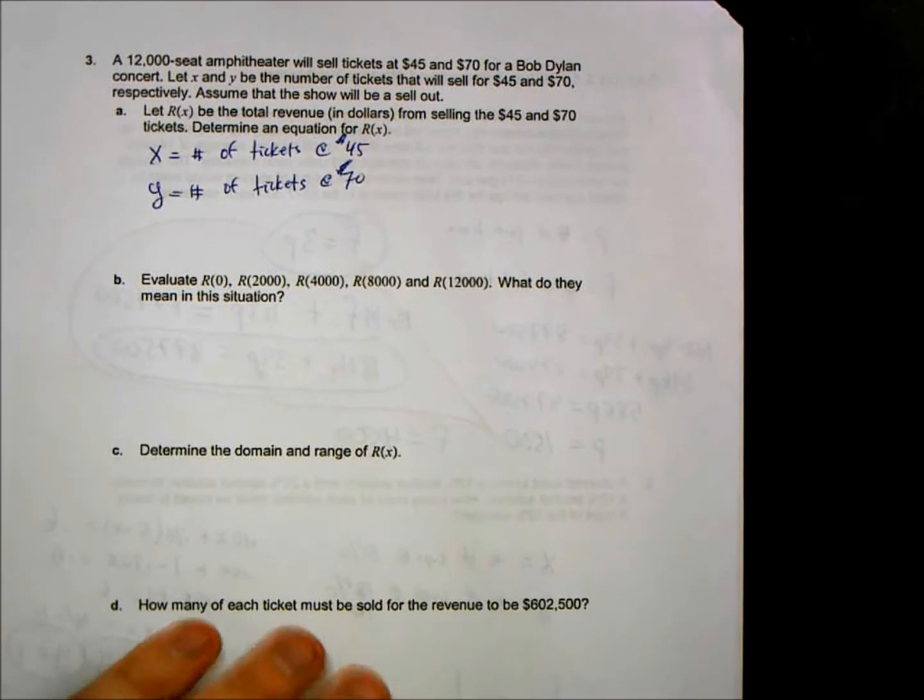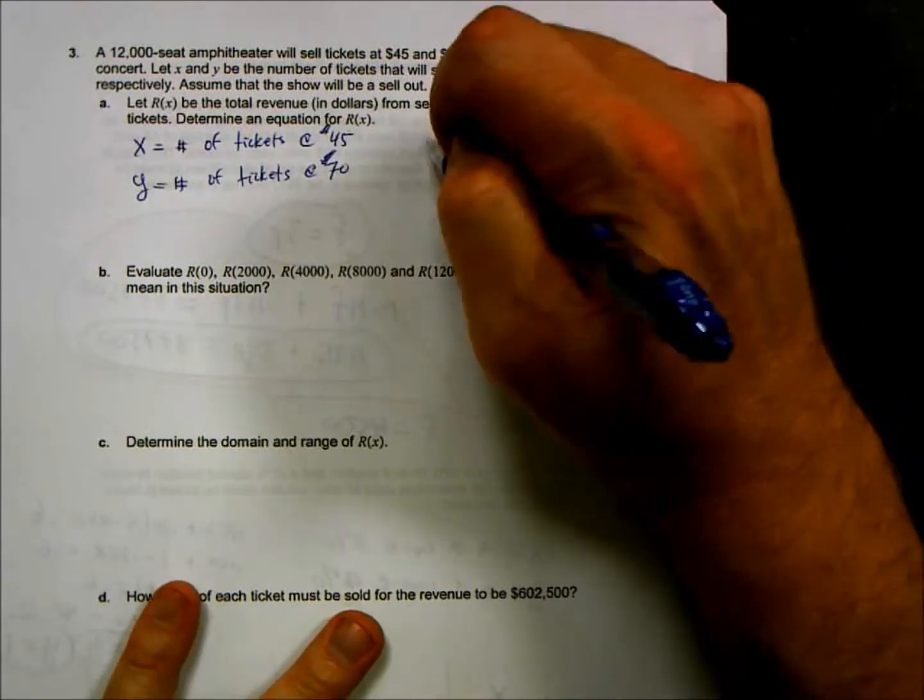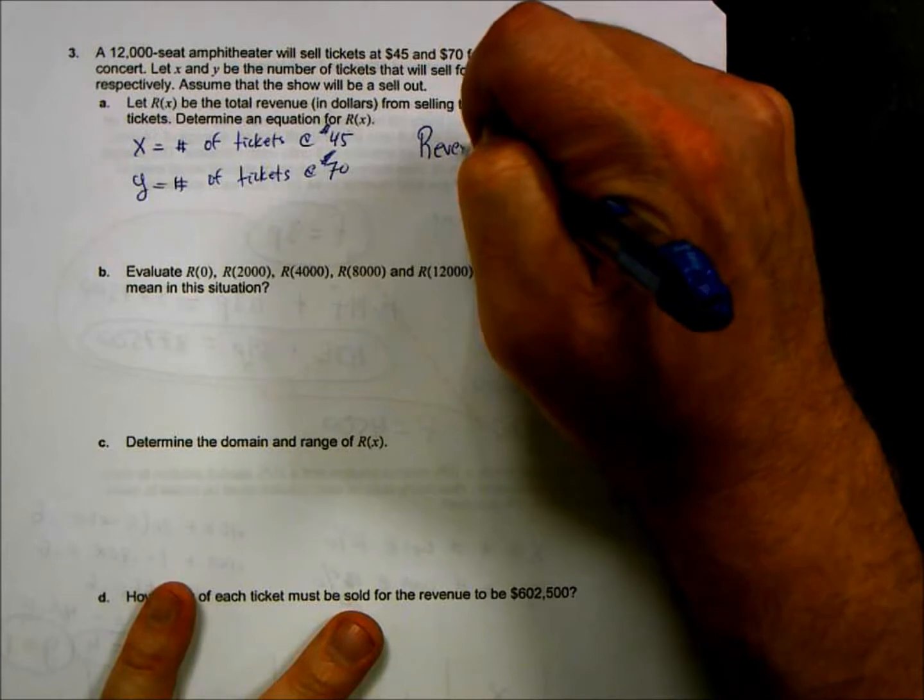What does revenue mean? Money made? Yeah. So revenue is the amount of money you take in. But it's not the same as profit, is it? What's profit? You take the amount of money you made and you subtract the amount of money you had to spend. So they're not asking about profit here. They're only asking about revenue. All right, so let's write a formula for revenue.